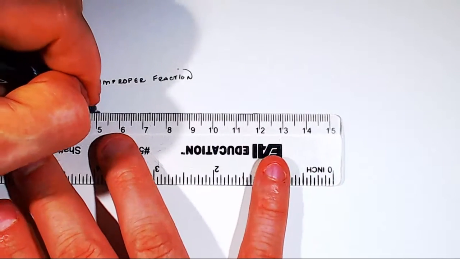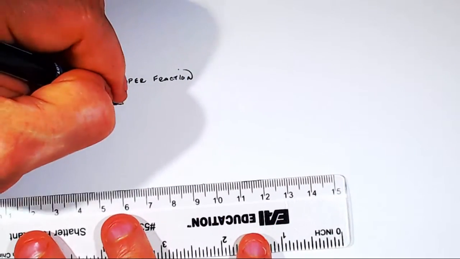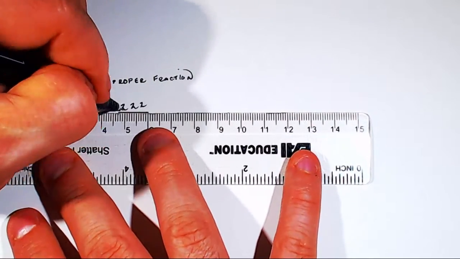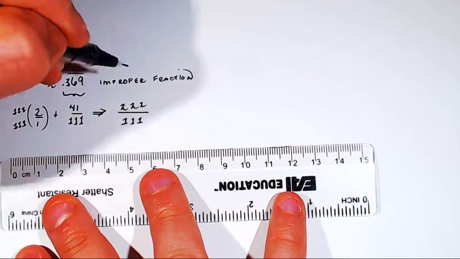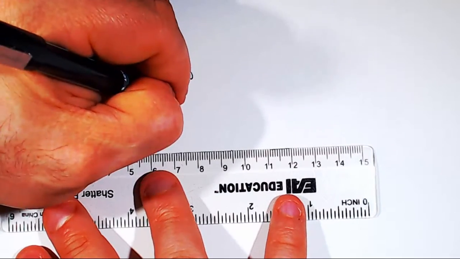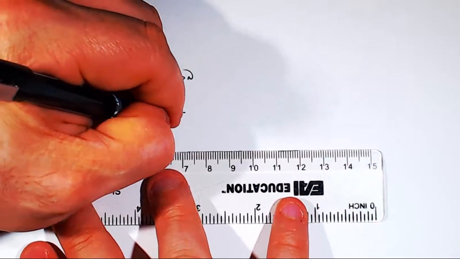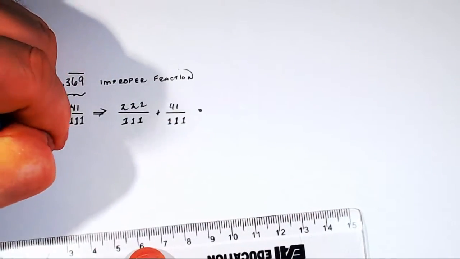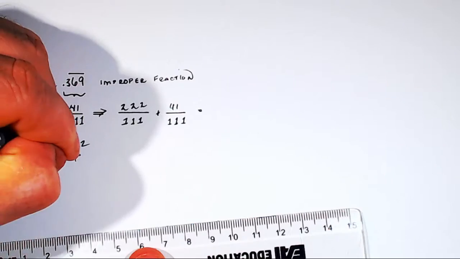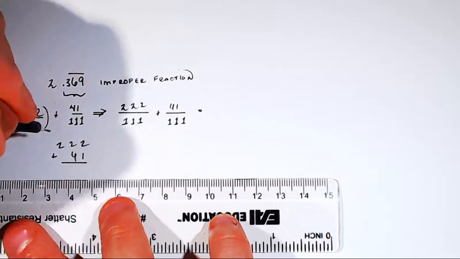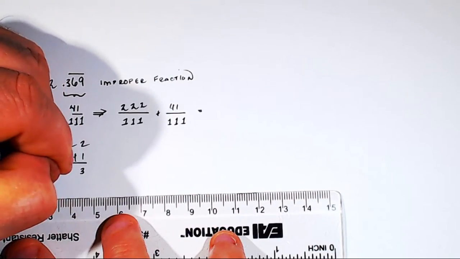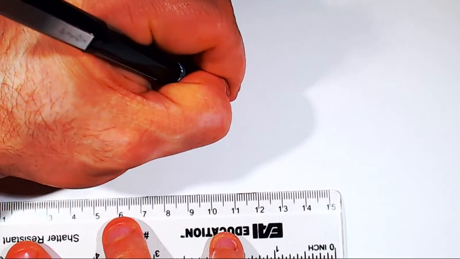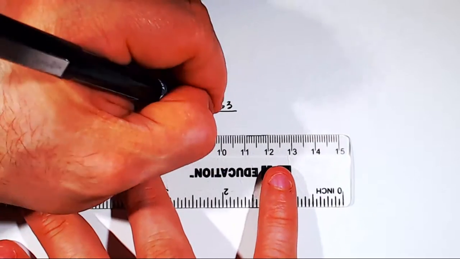Okay, and what we get is 222 over 111 plus 41 over 111. And what does that equal? Well, 222 plus 41 is equal to 263 over 111.